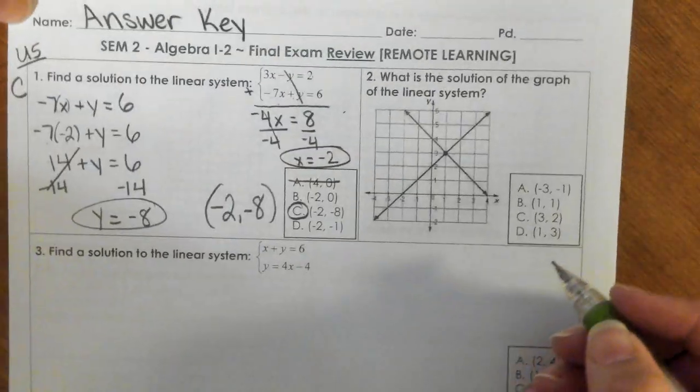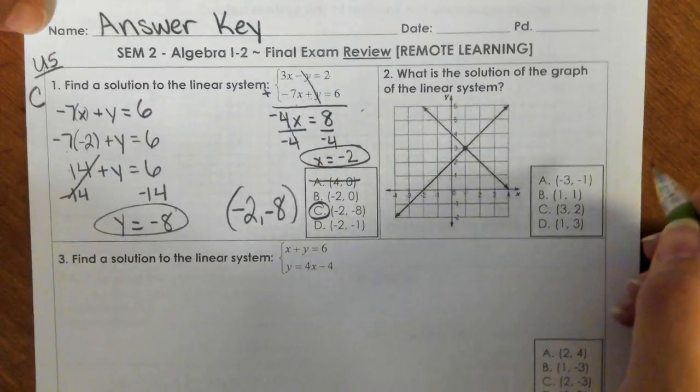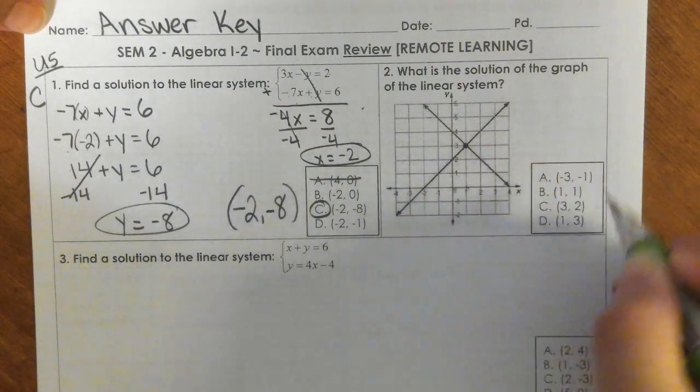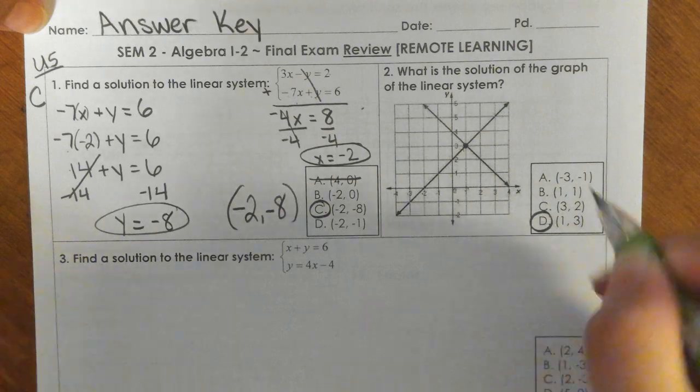Okay, and number 2, I just want to know what is the solution of this. So the point of intersection would be 1, 3. So that would be D.